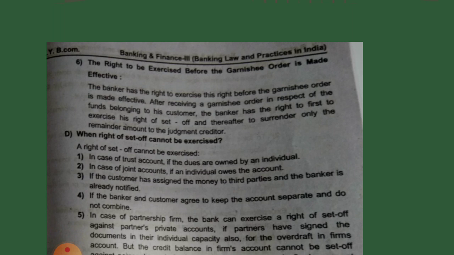Okay, when can the right of set off not be exercised? When should we not exercise it? So there are some points. In case of a trust account, if the dues are owed by an individual, then it cannot be done. If it is a joint account and an individual owes the dues, in that case also we cannot set off the account. Set off means clearing. Then, if the customer has assigned the money to a third party and the banker has already been notified, in this case also we cannot do it. Then, if the customer and the banker agree to keep the accounts separate and not combine them, when the customer says don't combine my accounts, in that case also you cannot set off.